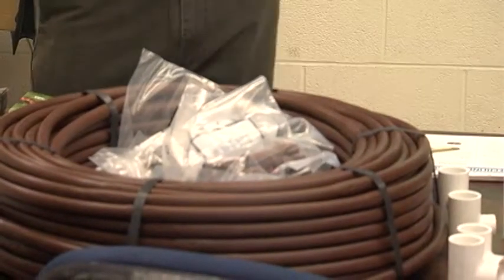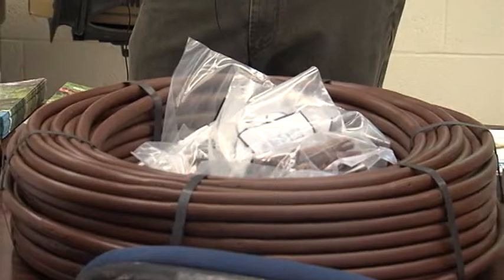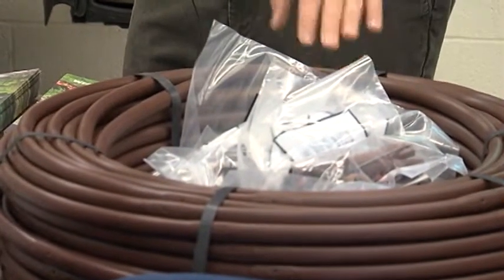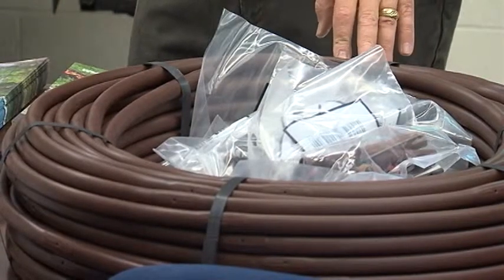You either get them at every 12 or 18 inches, and they have the same flow rate within the same coil. Very low maintenance. This is the trend of where people are moving on drip irrigation.